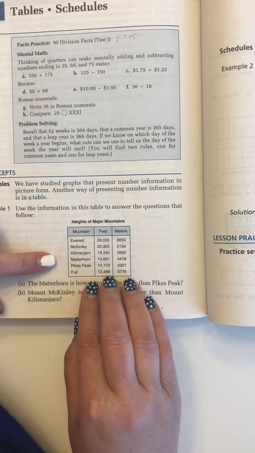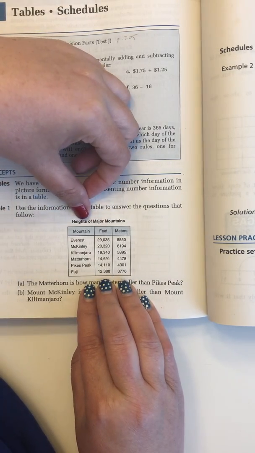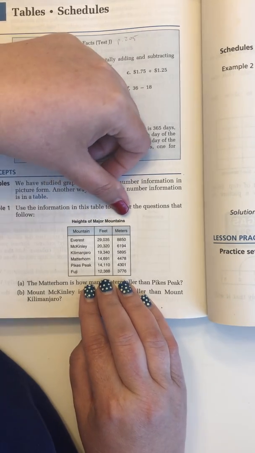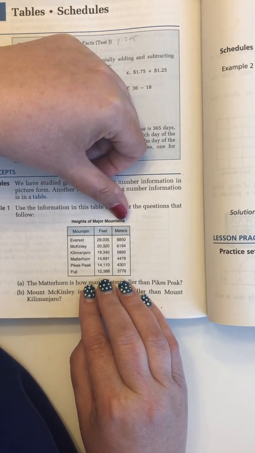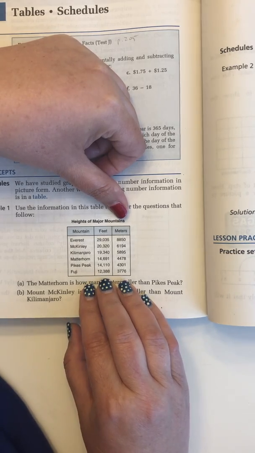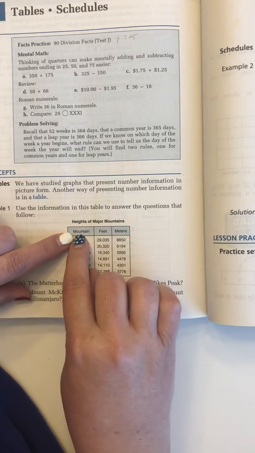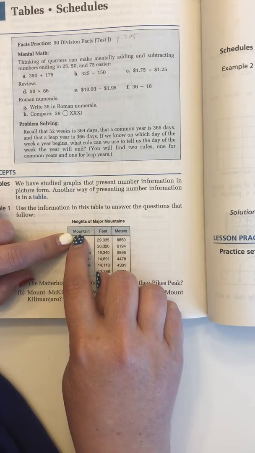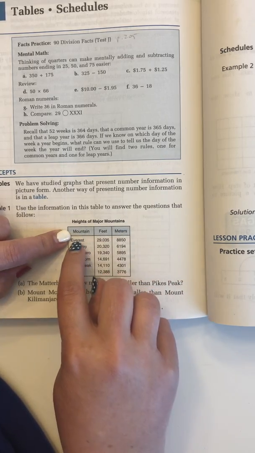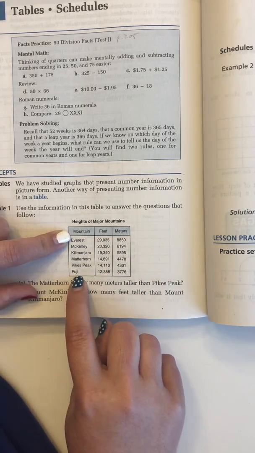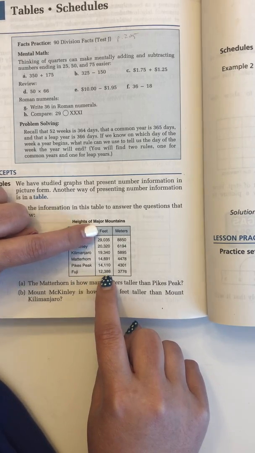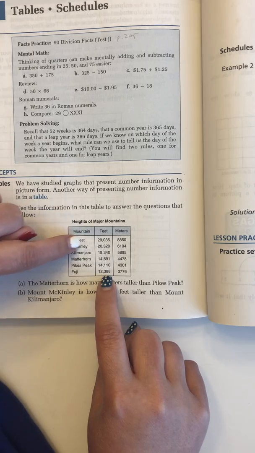So if we look at this table and we go to understand it, if we look up here, the heights of major mountains, that is the title of this table. So that tells us what this table is going to talk about. It's going to talk about how tall some major mountains are. Over here, under the headings, it gives us mountain, feet, and meters. We can look at that and know under mountain, it's going to give us the name of the mountain. Under feet, it's going to give us the height of that mountain in feet.